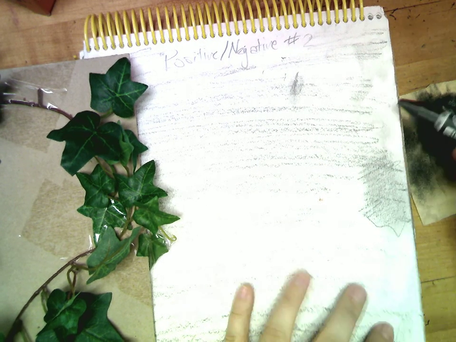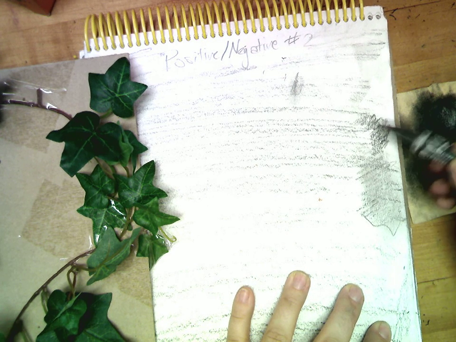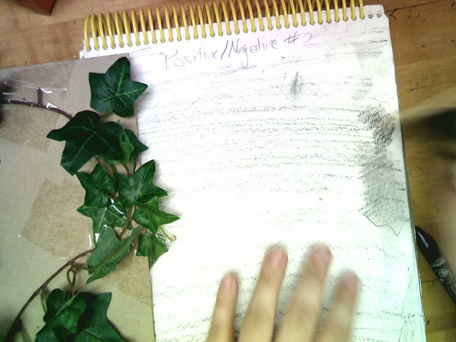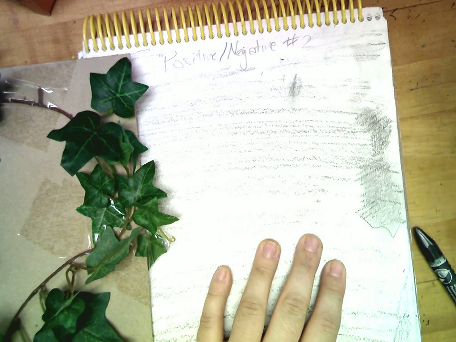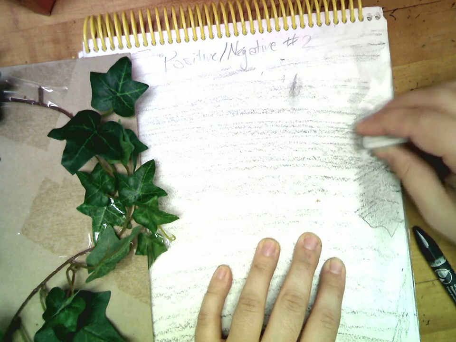You can use this to darken sections. But see, I'm using the scribble method. I'm scribbling back and forth to darken it. And then if I see, oh wait, that shape isn't quite right, I can go in and erase.